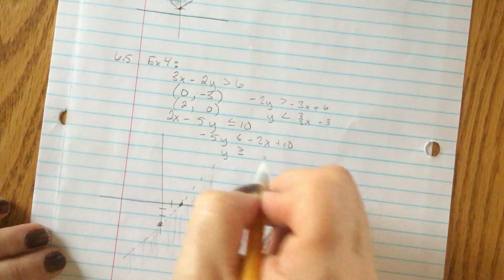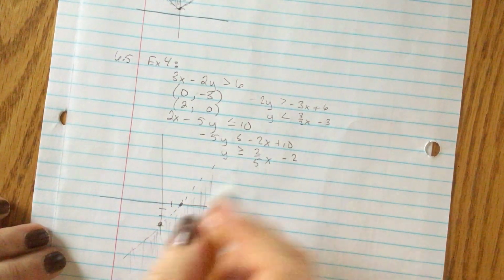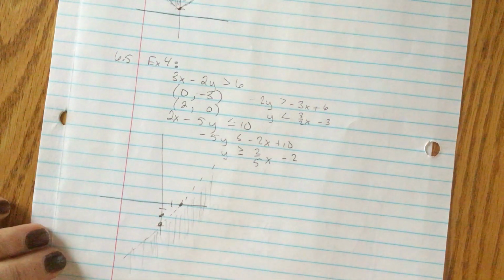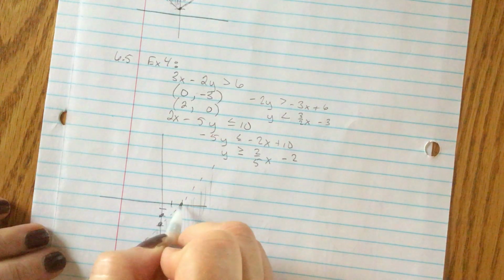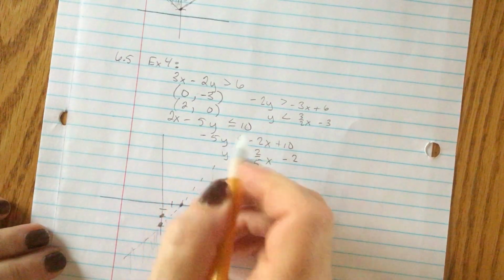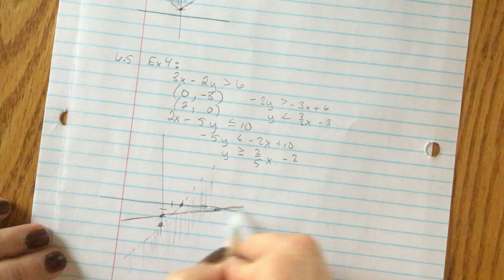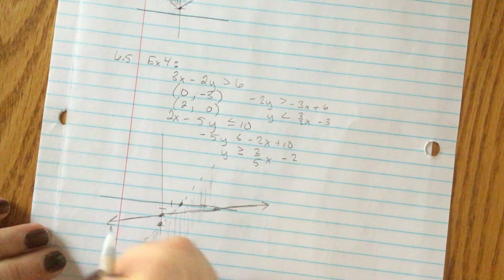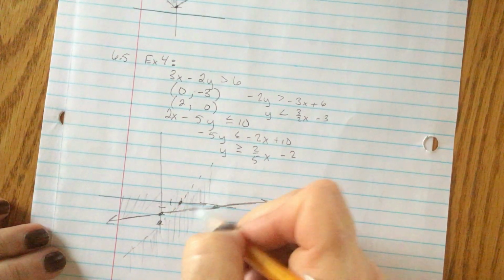So y is greater than or equal to 2/5 x minus 2. It crosses at -2 and has a slope of positive 2/5, so up 2 over 5: 1, 2, 3, 4, 5, somewhere along in there. It is a solid line, so we're going to draw a solid line. And it is greater than or equal to, so we're going to shade above it.